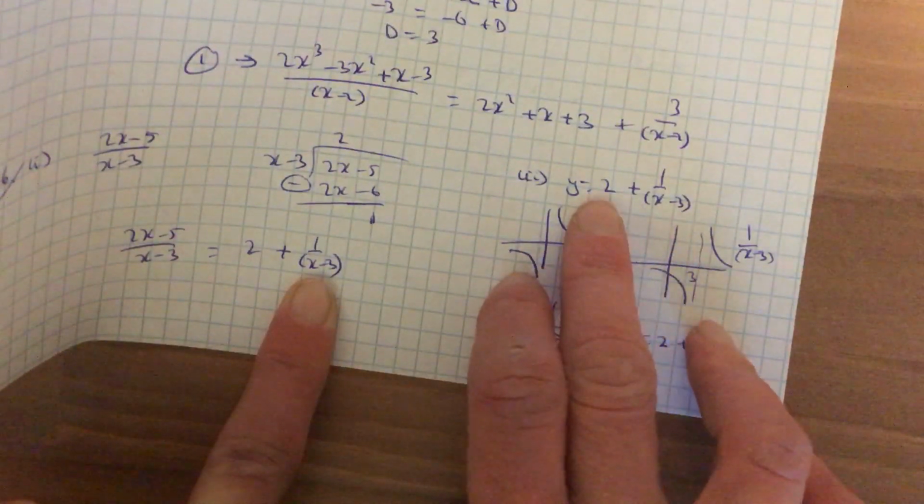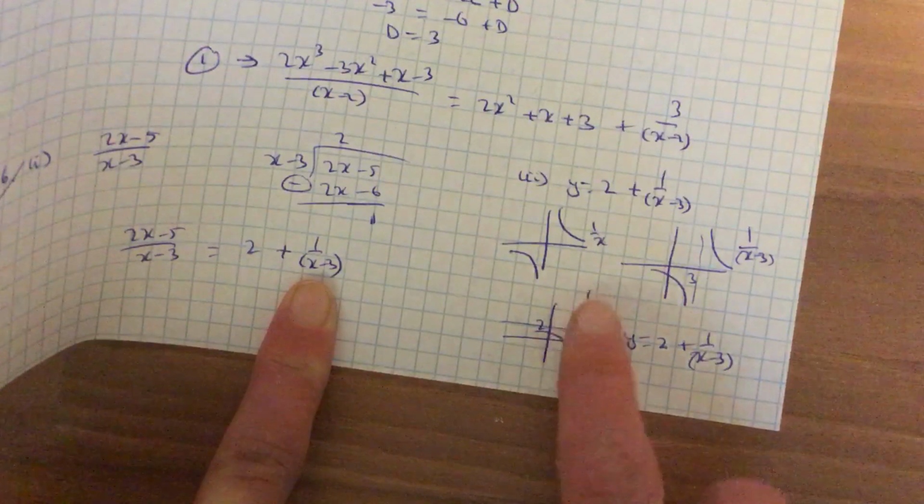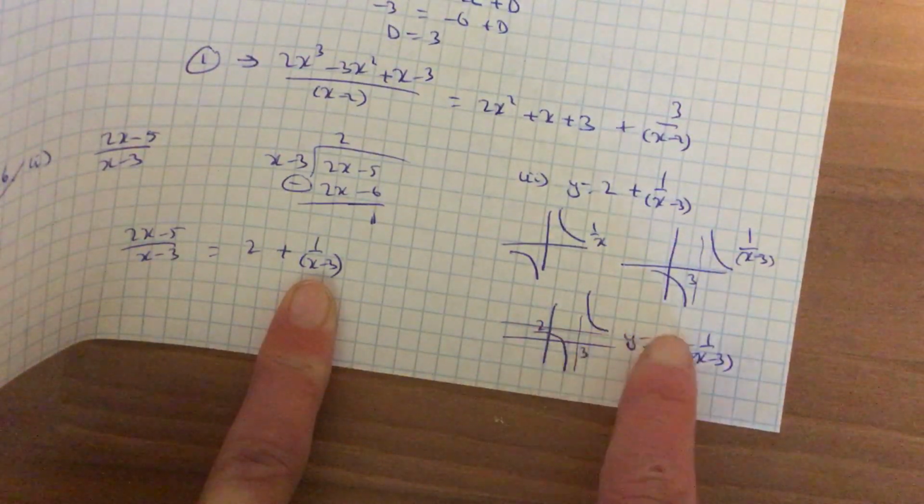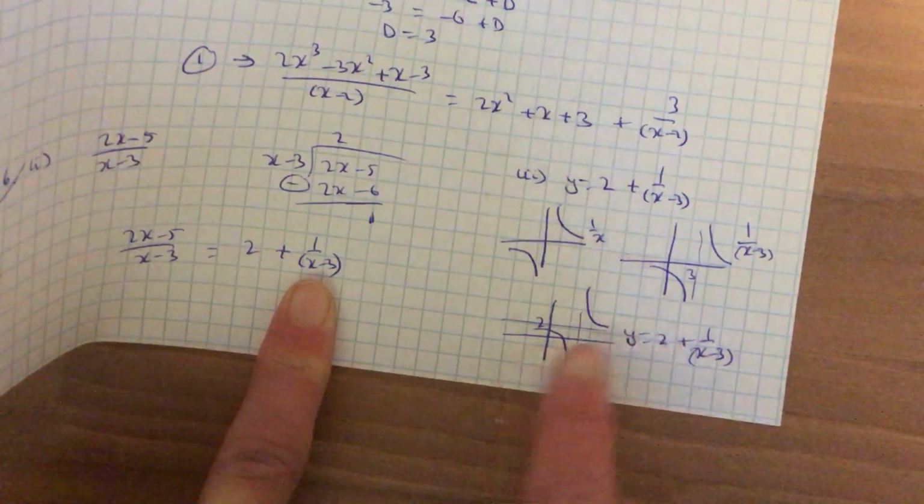Then you've got to lift the graph up 2. So just lift it up 2. So instead of it asymptoting across the x-axis here, it's going to asymptote against the y equals 2 line. And that's your graph drawn.